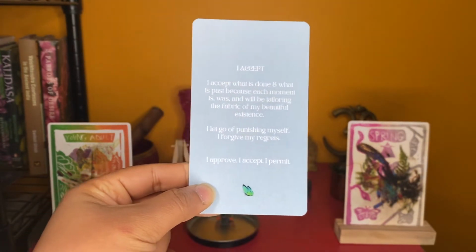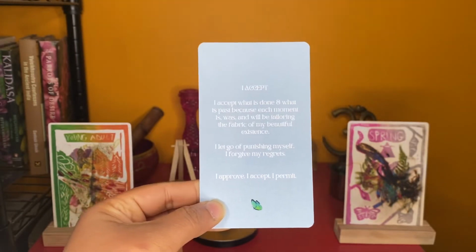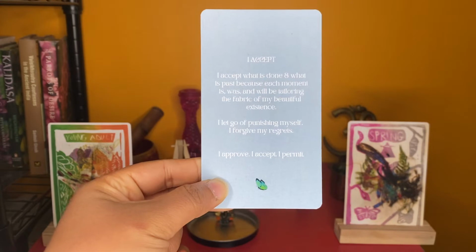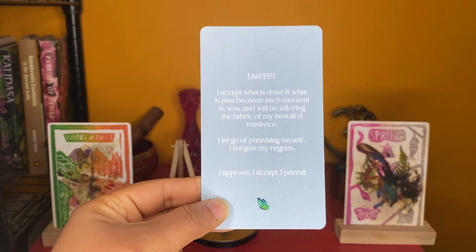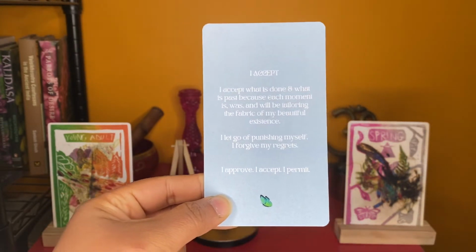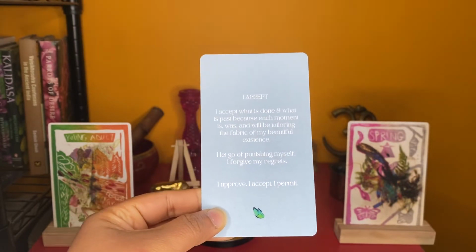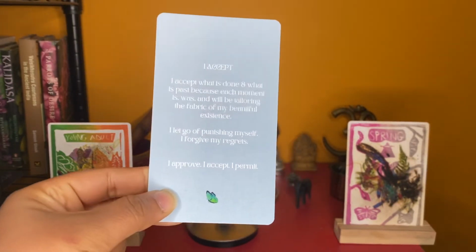And I accept whatever changes will come into my life in the future, and I accept that things are not going to be the same, that the version of me that's going to come out at the end of this period, once I finish working with these cards, will be completely different from who I am right now. So that's what this card represents.